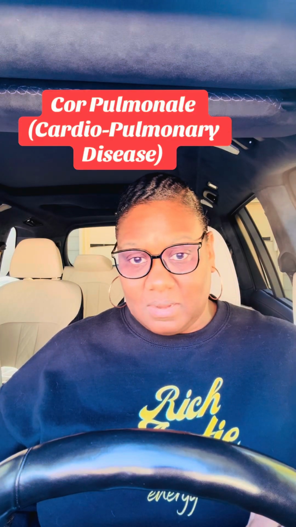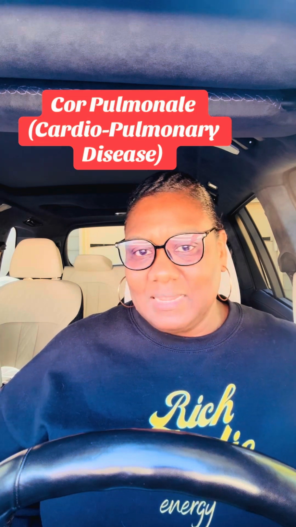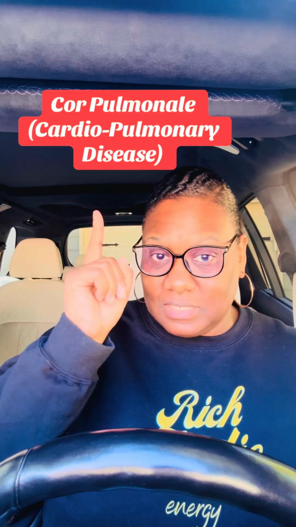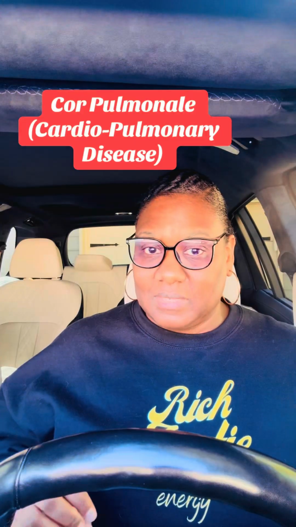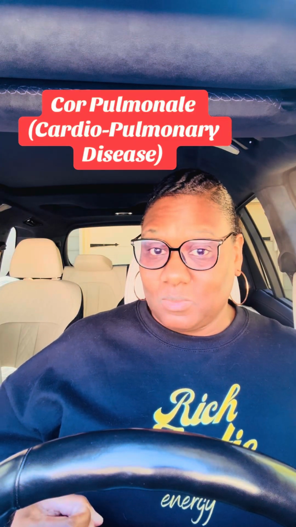Nurses, you know what I'm talking about. I say all that to say this. There are many different types of right-sided heart failure. This is but one of them. Not all types of right heart failure will present with this clinical presentation, but this one does.